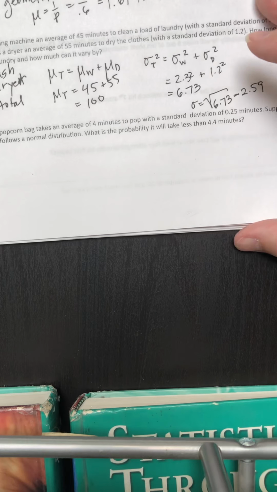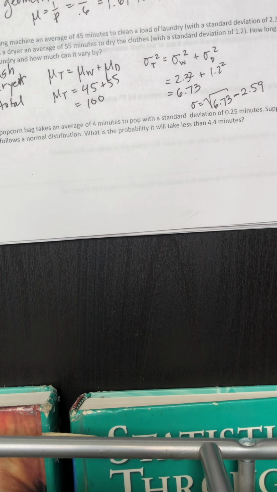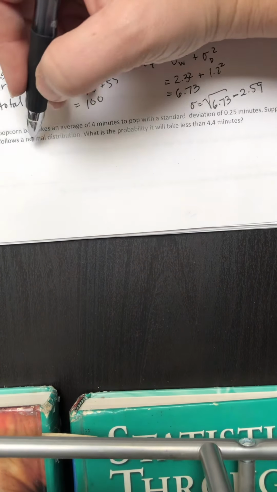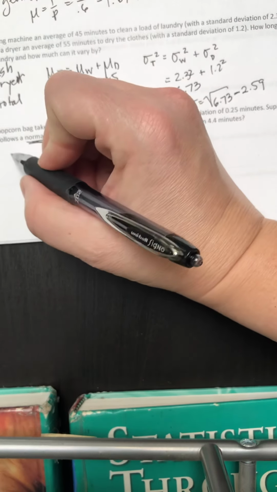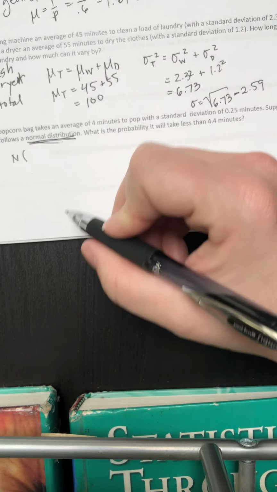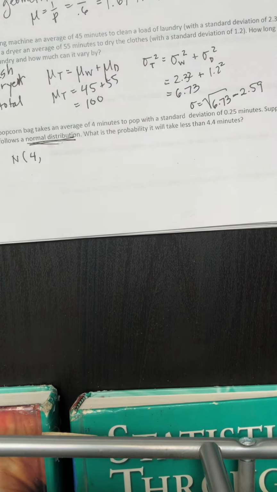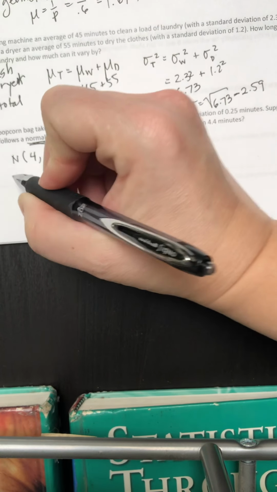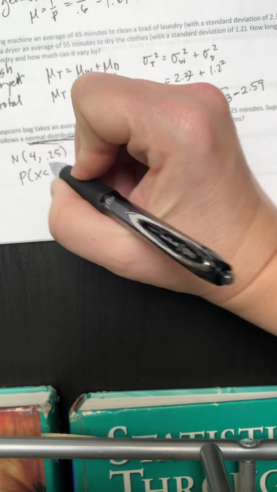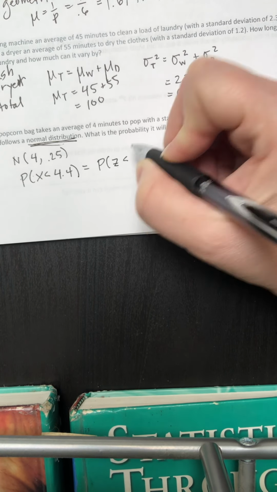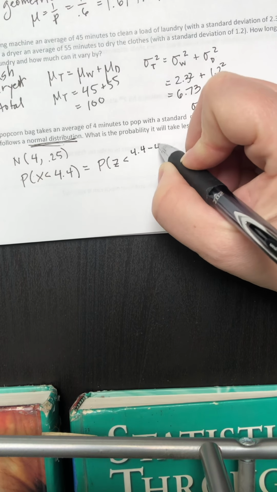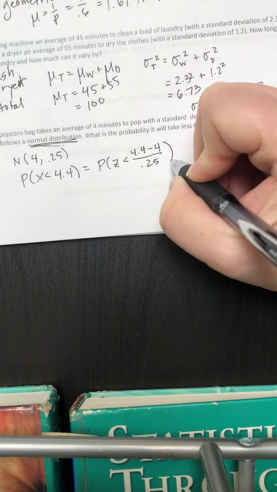All right, and last one. A standard popcorn bag takes an average of 4 minutes to pop with a standard deviation of 0.25. Suppose that it's a normal distribution. Oh, that's nice. We know how to do those. Those are z-scores. So I just have to do my pretty notation. The mean is 4. The standard deviation is 0.25. And we're trying to solve less than 4.4. Well, that's the same as x minus mu over sigma.